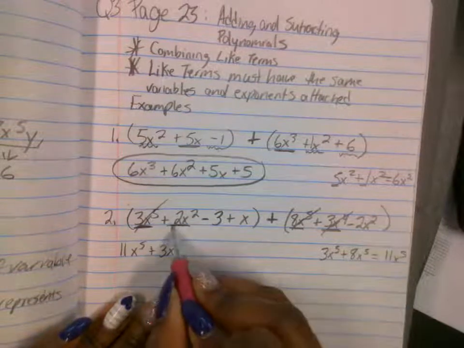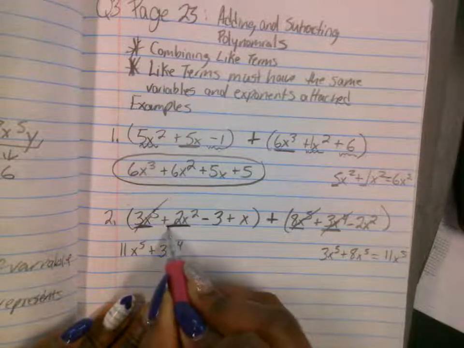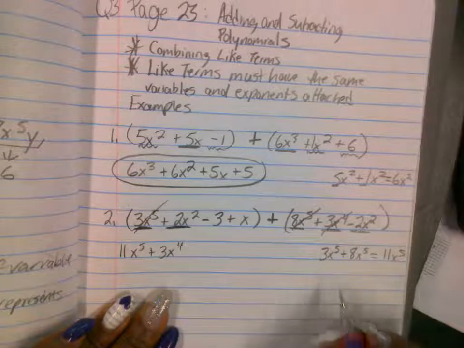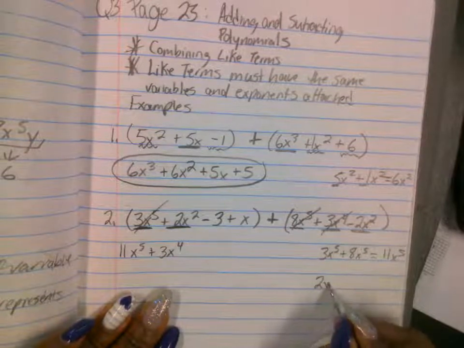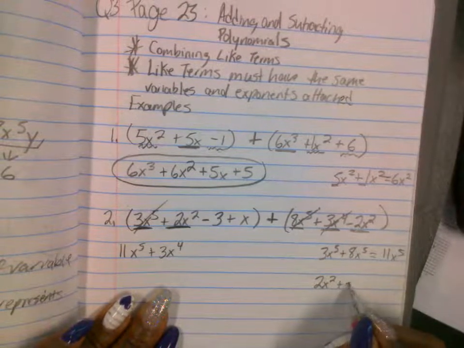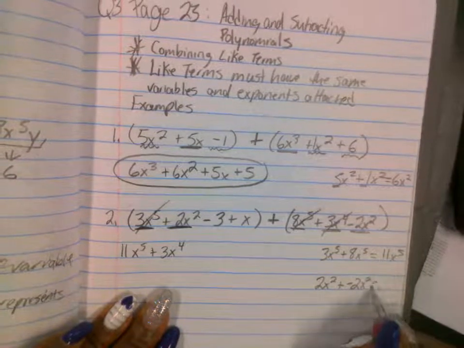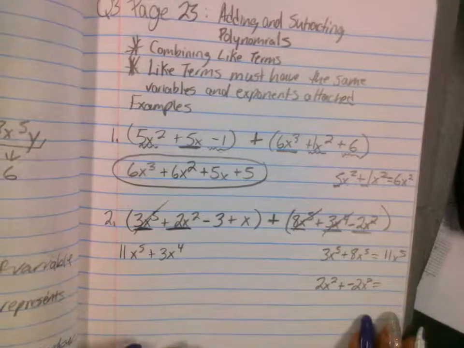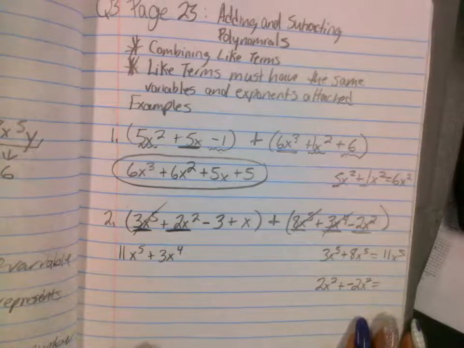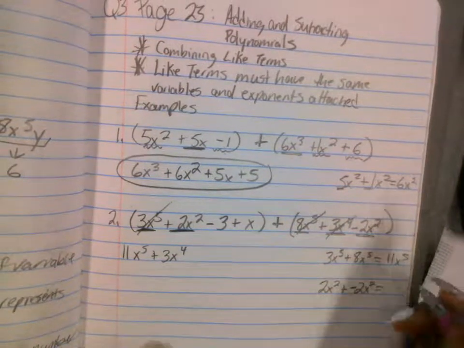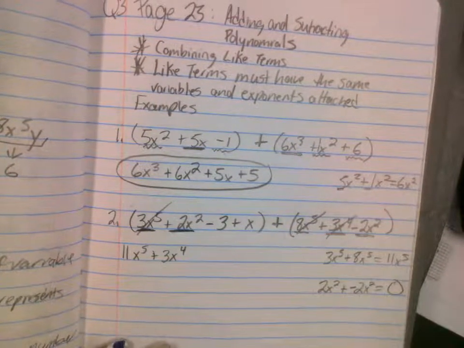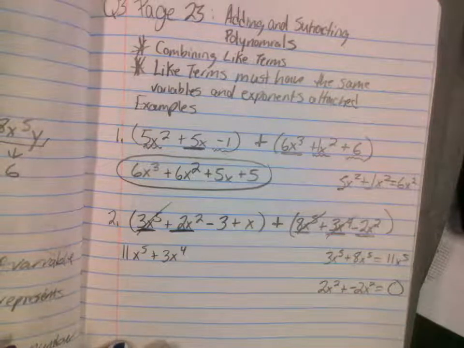So it's this one right here. Is there another one like it? And it's this one. So let's add those together. We got 2x to the 2nd plus a negative 2x to the 2nd. What does that give you? 0. Do you see that? There are no more x to the seconds. Any questions?